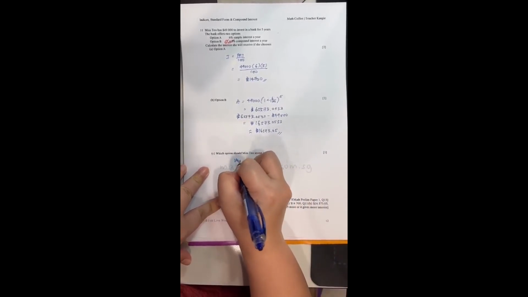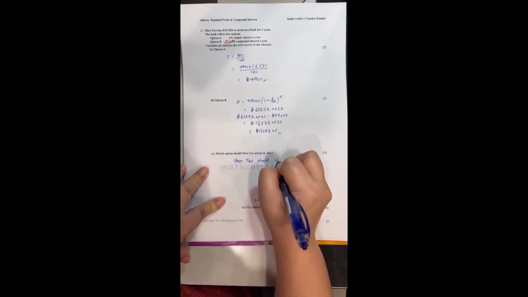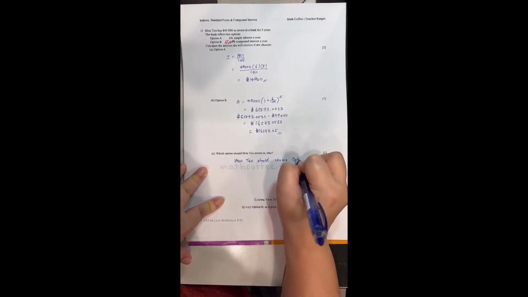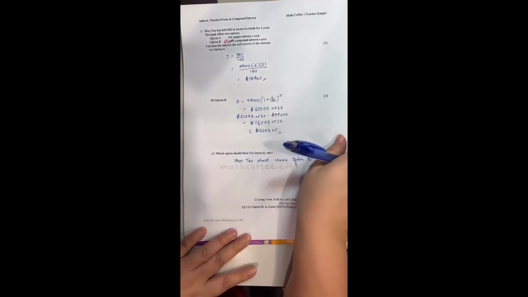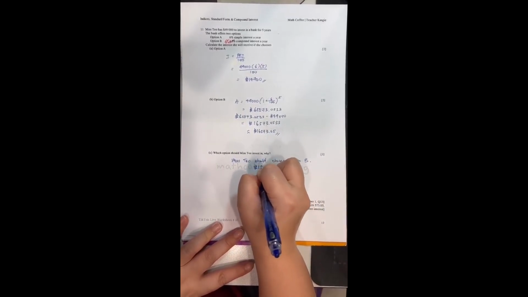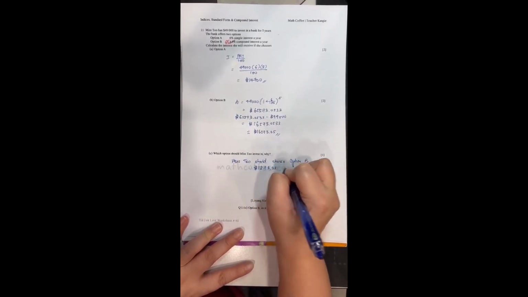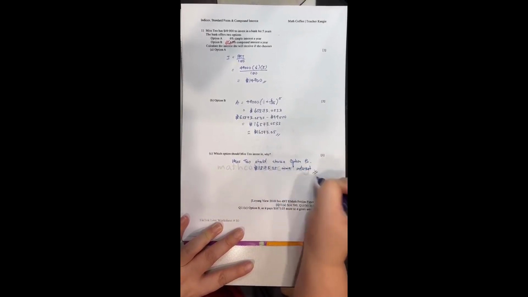So Miss Teo should choose option B. And they ask why. So the why is just go and calculate the difference of the interest. So you will say that it is 1873.05 more interest. Okay.